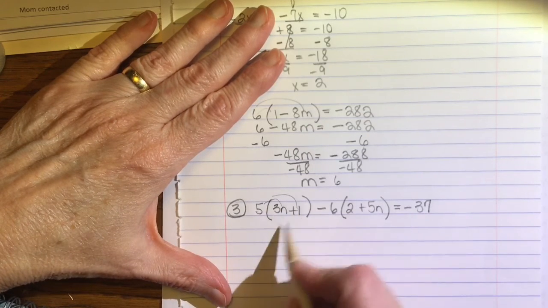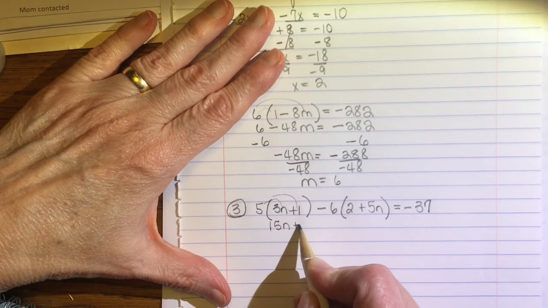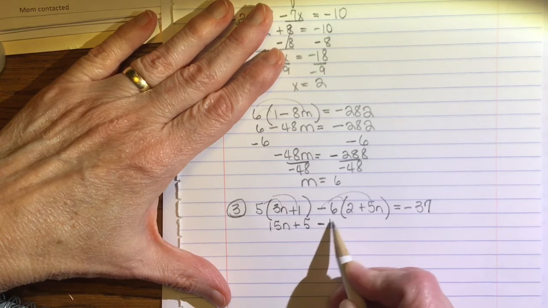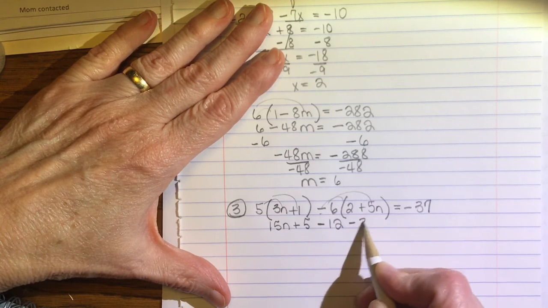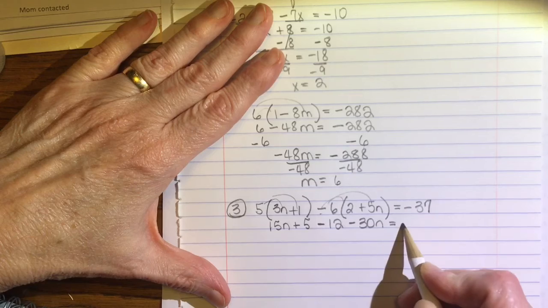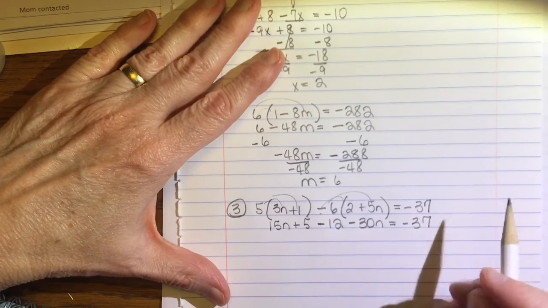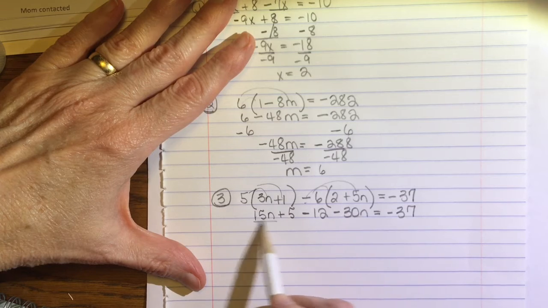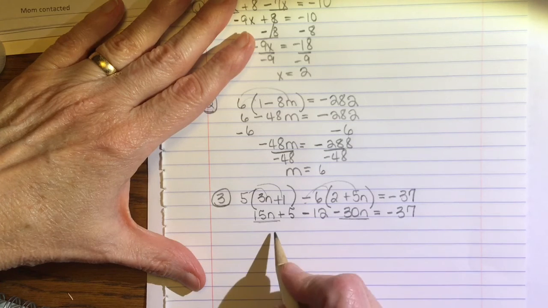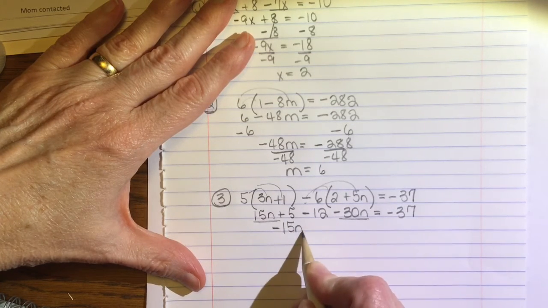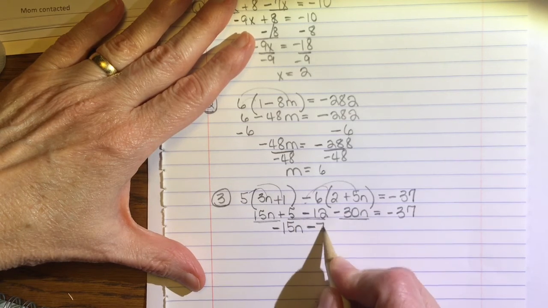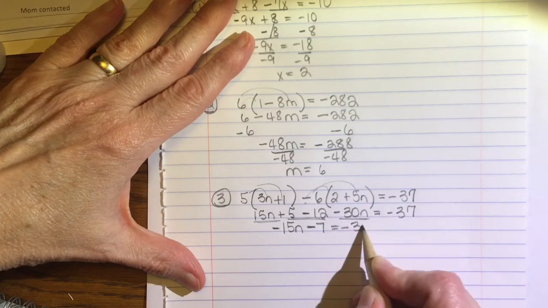So we've got 15n plus 5. We've got to distribute the 5. Now we're going to distribute the negative 6, and we'll have negative 12 minus 30n is equal to negative 37. Now, I would highly recommend you clean up on the left-hand side. We've got 15n minus 30n, which is negative 15n. We've got positive 5 and negative 12, which is negative 7, equals negative 37.